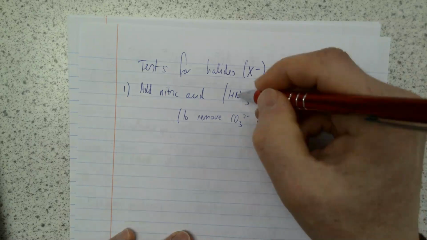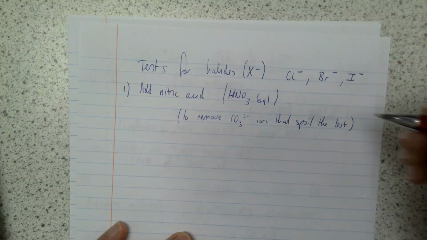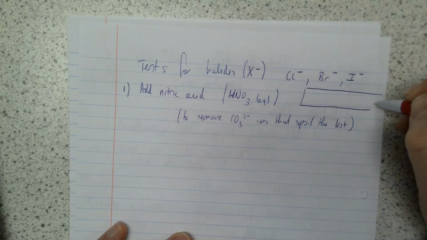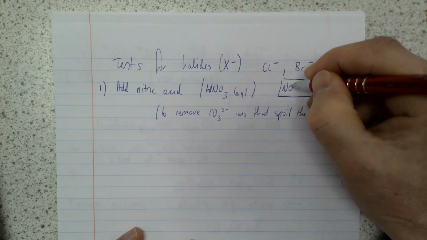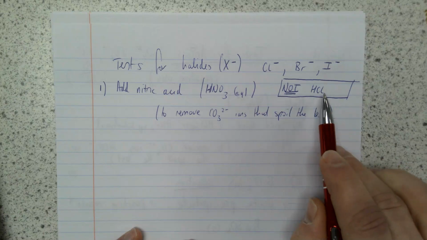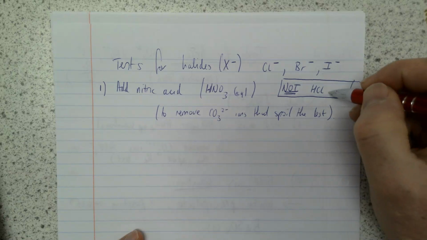It's no good adding hydrochloric acid though, because hydrochloric acid contains chloride ions. That's an important detail, not HCl. If you add hydrochloric acid, you're adding chloride ions to the solution, which means you're going to spoil the test. So you can't use hydrochloric acid for this one.